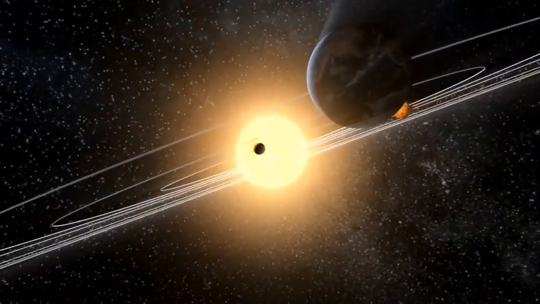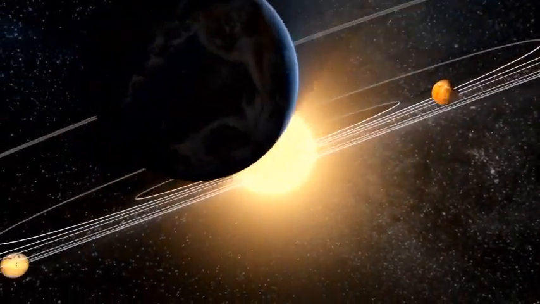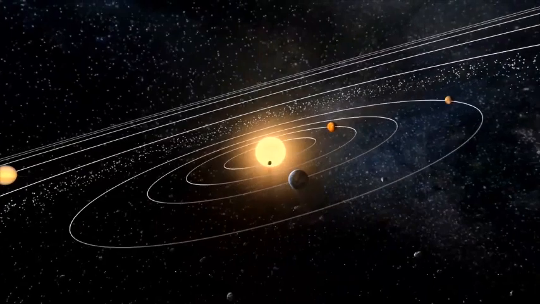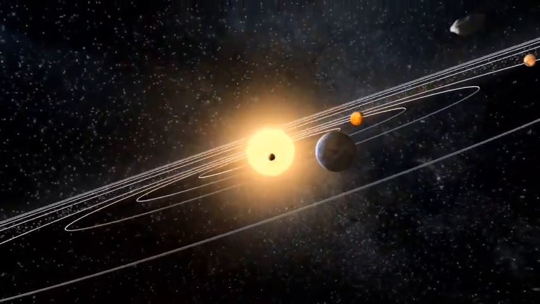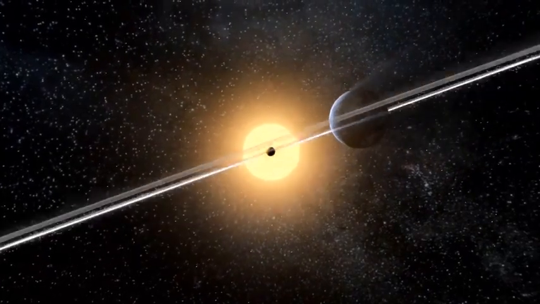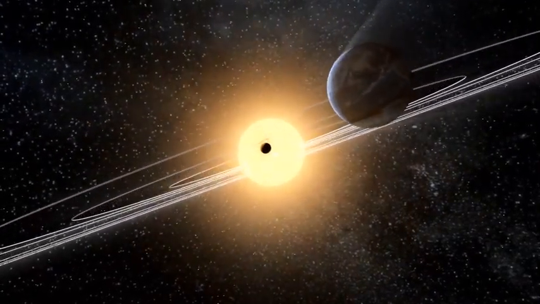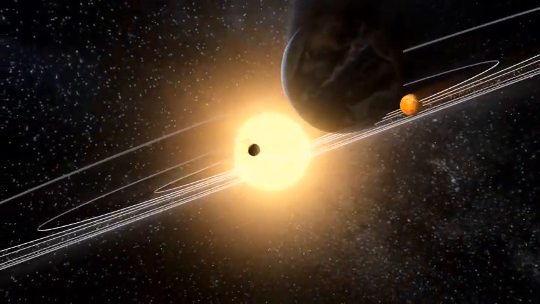As the sun ignited, a huge blast of solar wind blew away all the remaining gas and dust to the edge of our solar system. That's why everything looks clear and orderly today.